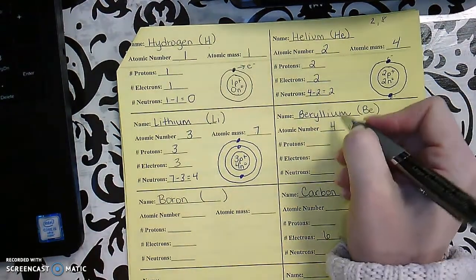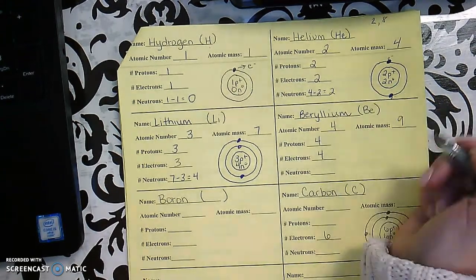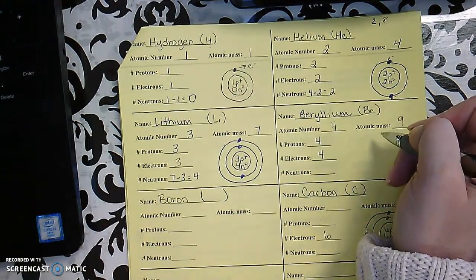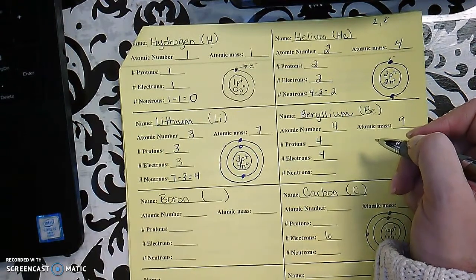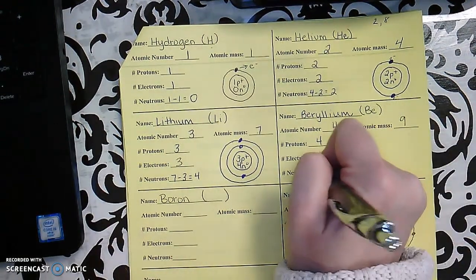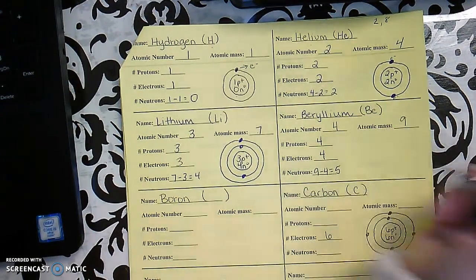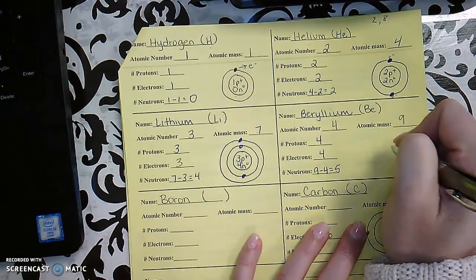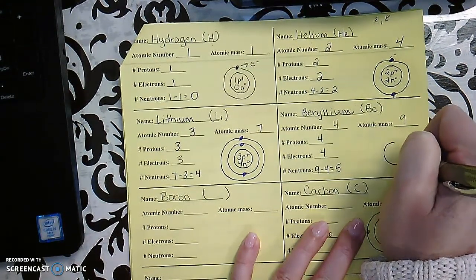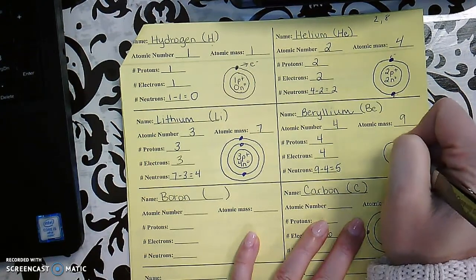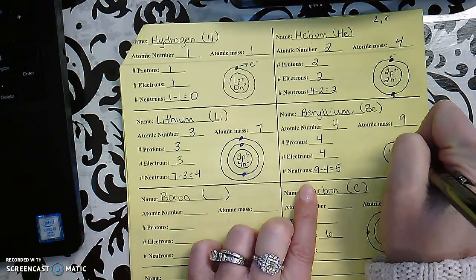Be is the symbol. The atomic number is 4. Therefore, 4 protons, 4 electrons. The atomic mass is 9 because the average atomic mass is 9.01. So the neutrons are 9 minus 4, which is 5. Go ahead and draw your nucleus.